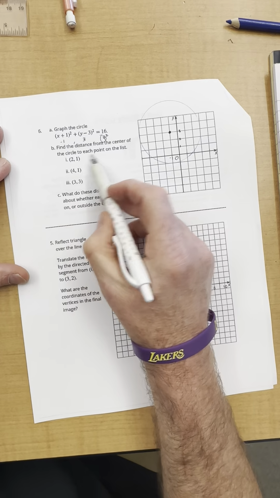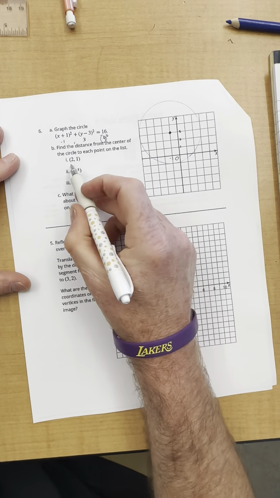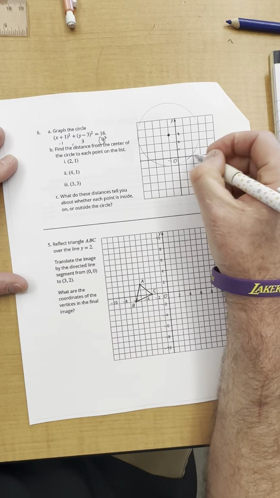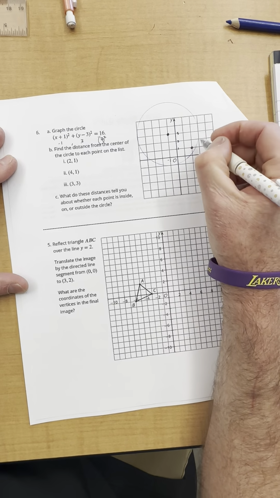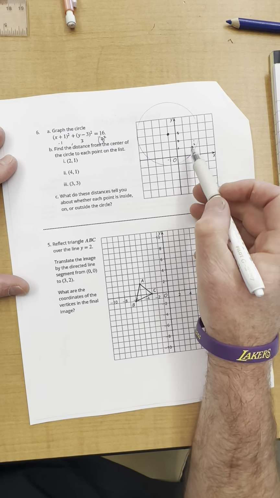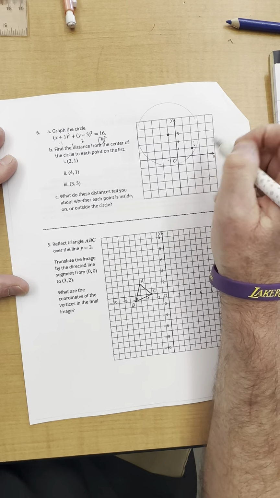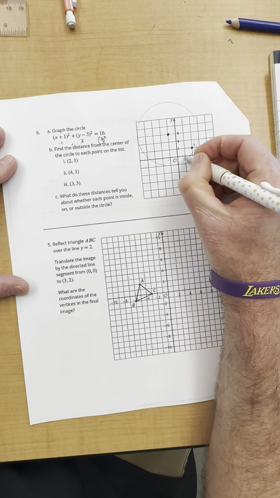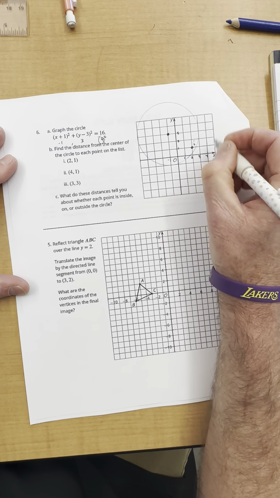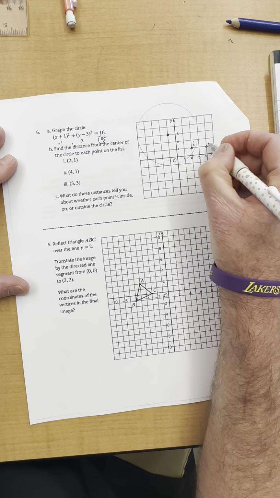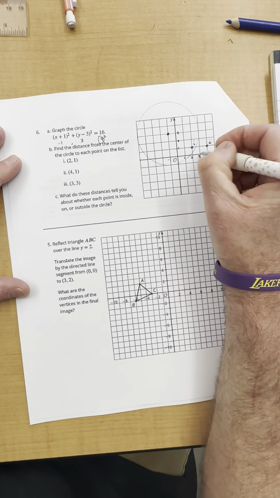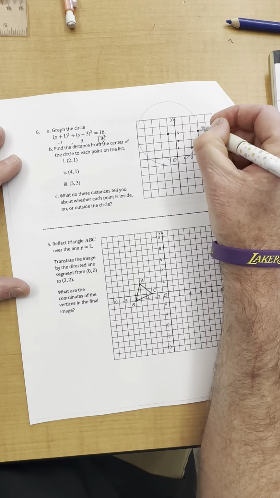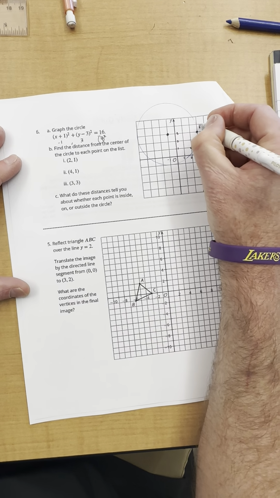Find the distance from the center of the circle to each point on the list. So (2, 1) is point I, (4, 1) is point II, and (3, 3) is point III. So let's label them.